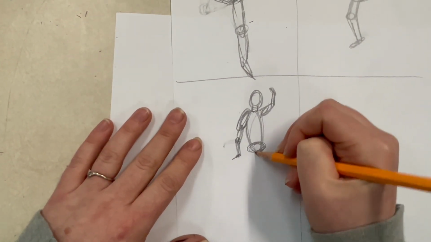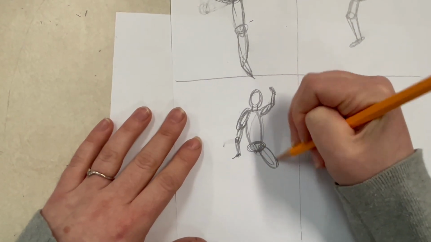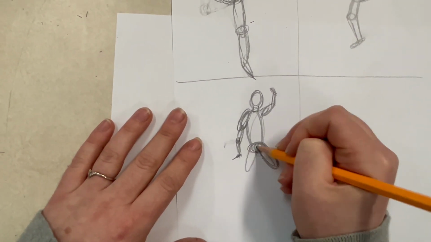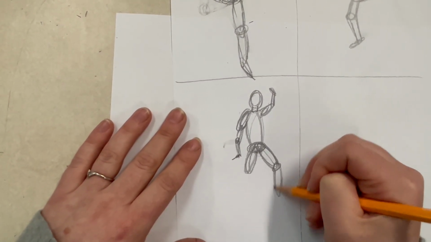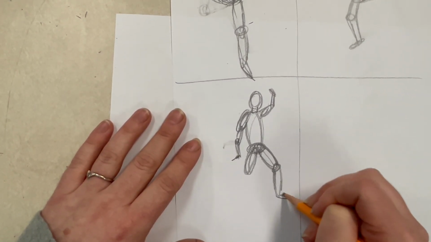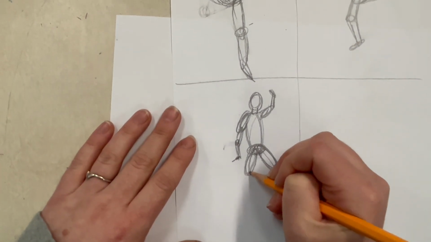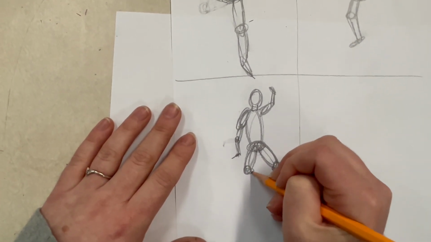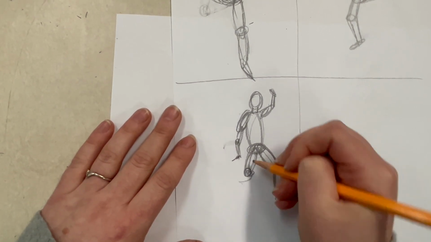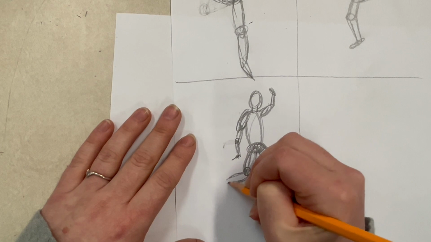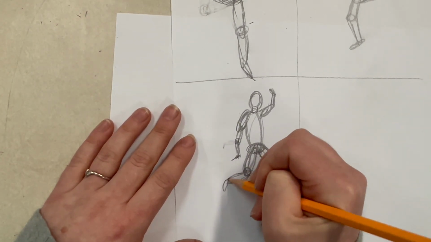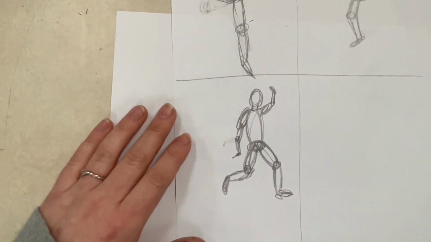And then I have my legs. So legs, thigh, knee, calf, foot, knee, and then it's just gonna show a small part of it, and then now it's going back, and then my foot goes back like that.